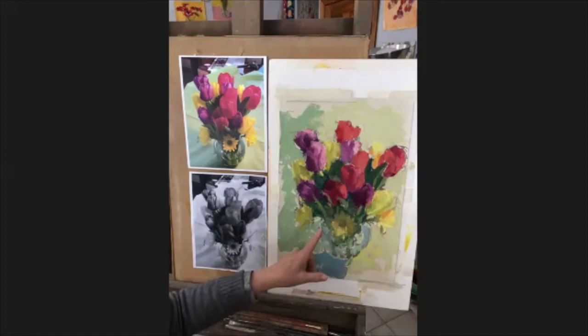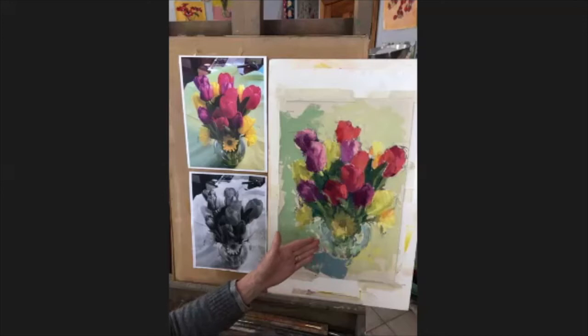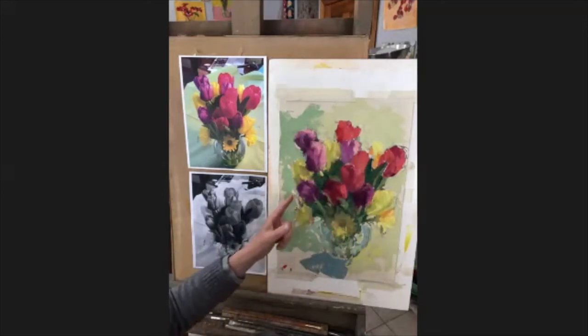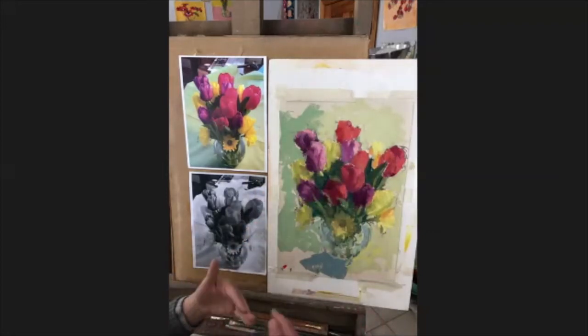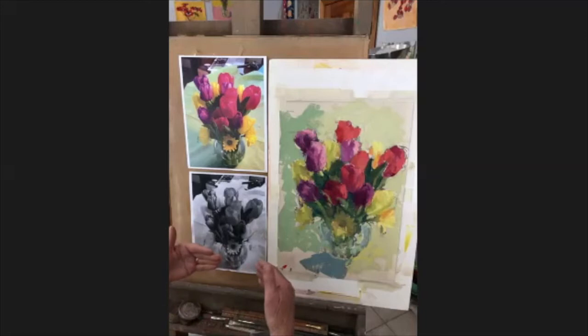Similarly, I think I'm going to be a little loose and vague about the stems in the vase itself. I'm not going to maybe articulate them or describe them with the degree of information that I'm going to be introducing in the rest of the composition. I'll be making those decisions as I work, but I want to be aware from the beginning that I'm not going to put everything in.